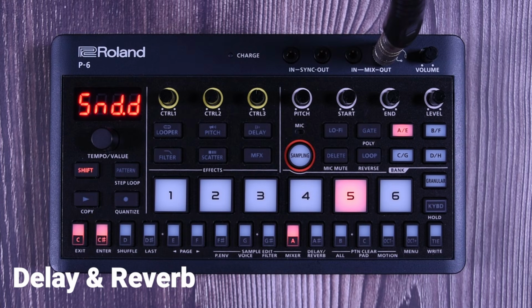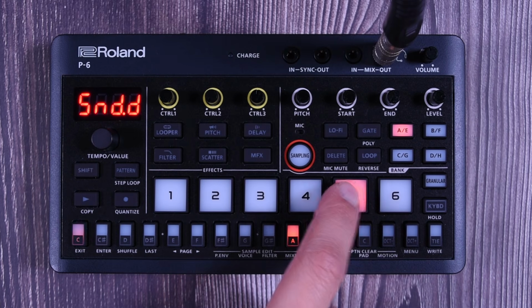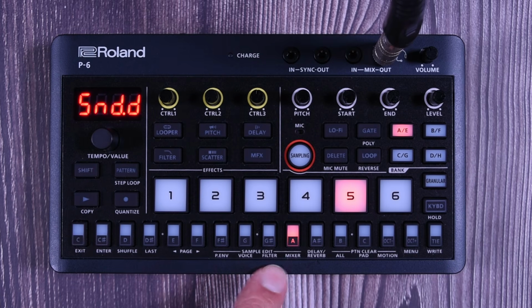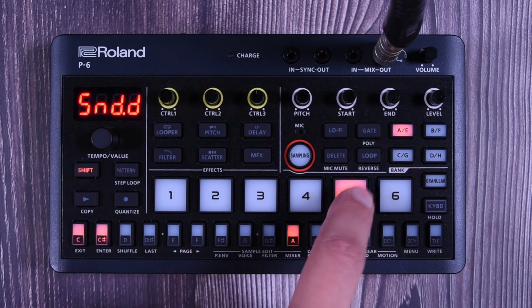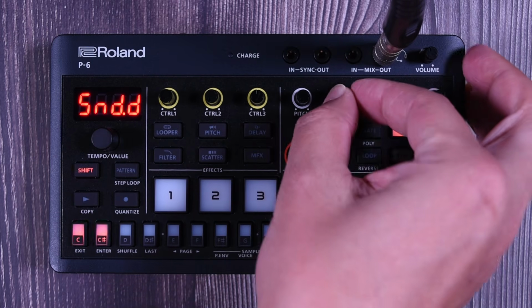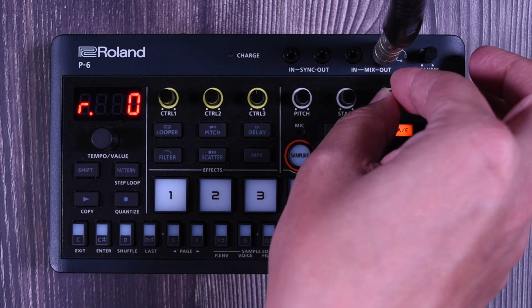So let's talk about the delay and the reverb. This is pretty simple. The options that you get for both are very simple to understand. You have a lot of configuration options. I'm just going to give you a tiny tour because I think that this guide is way too long already. Now, first, to configure them, you need to go to the mixer by doing, of course, Shift, and then go to the mixer, select the sound, and you select how much you want to send to the delay or how much you want to send to the reverb.